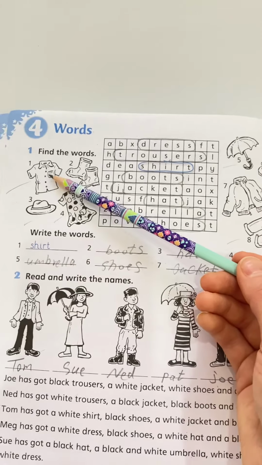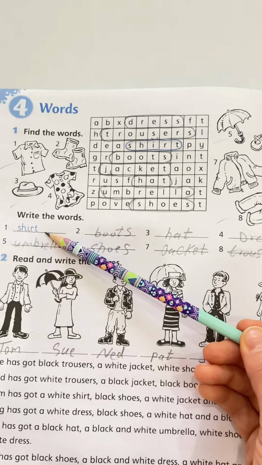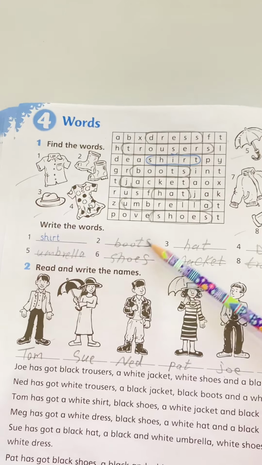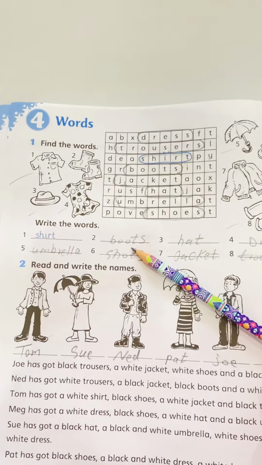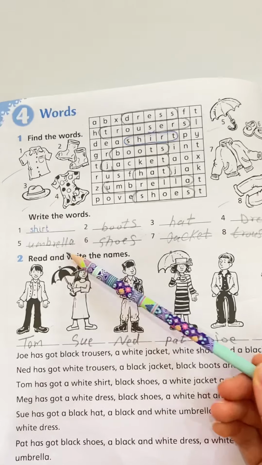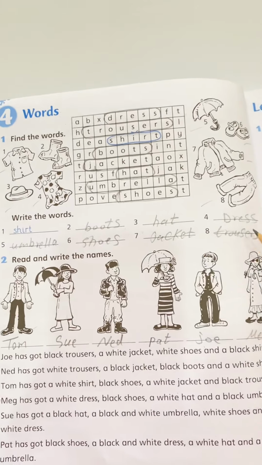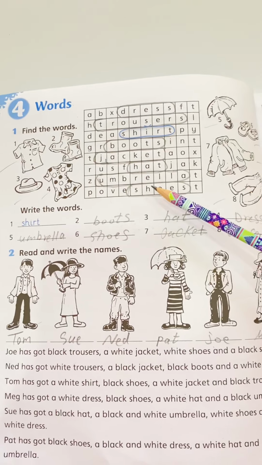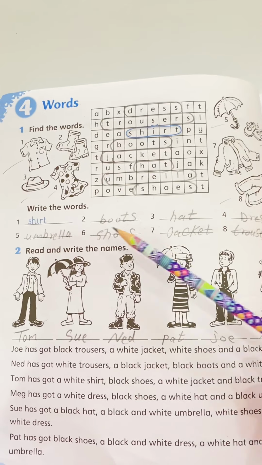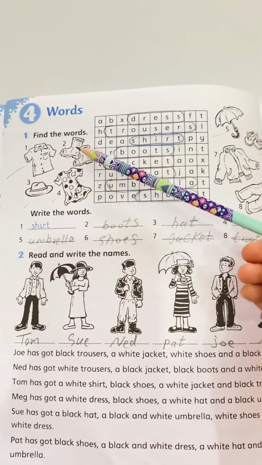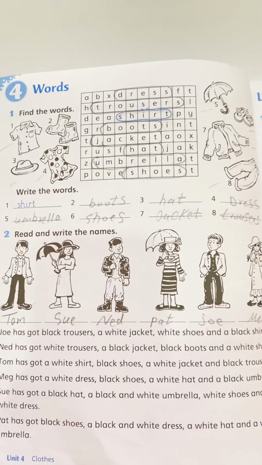So for example, number 1 is shirt, number 2 is boots. Where do we write it? Here. So you're going to write the word here. And hat, dress, umbrella, shoes, jacket, and trousers. So you're going to find the word here depending on each picture, then write the correct word, looking at the picture.